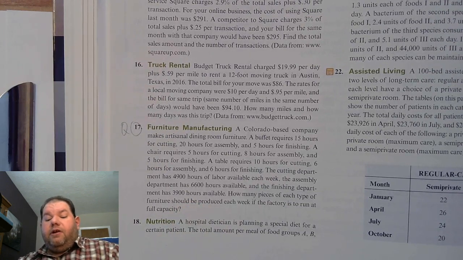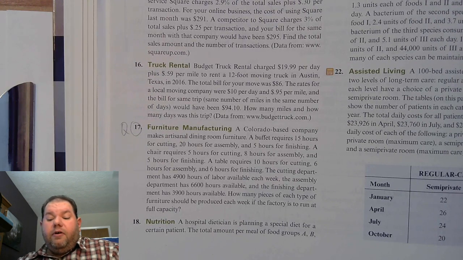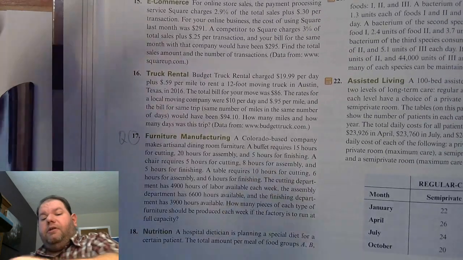So that means we have to figure out how many buffet tables, how many chairs, and how many tables are going to be created. So we use X for a buffet, Y for a chair, and Z for a table.